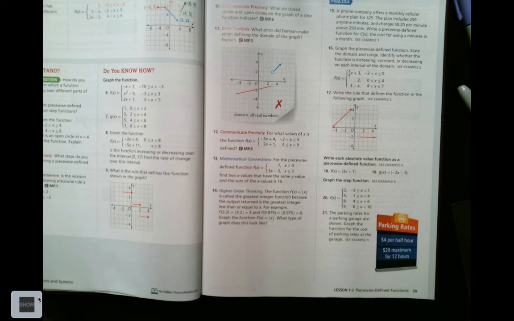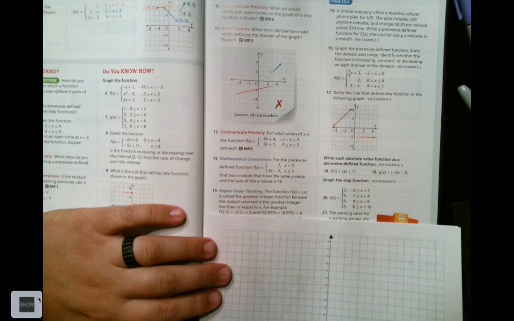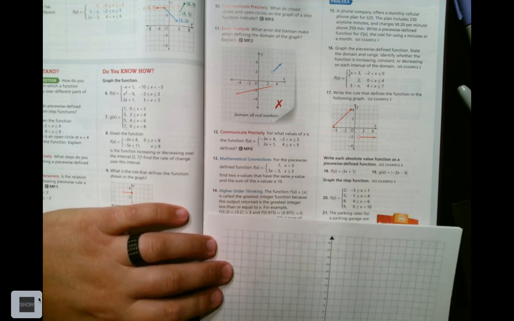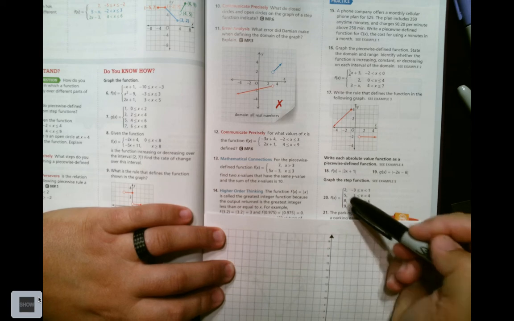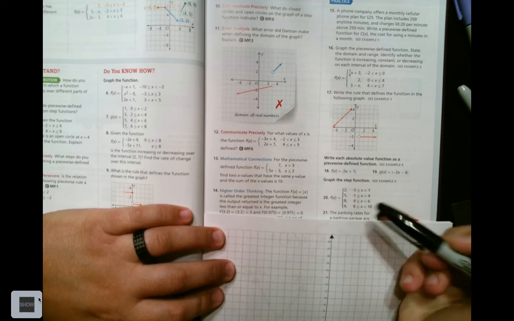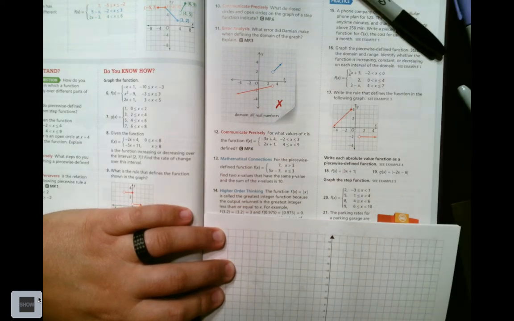20, graph each step function. So these should go a little bit quicker. So let's take a look at these step functions. These are kind of pretty easy to do. They literally just sound exactly like what their name is. They're stepping. So for number 20, I've got that function. It looks like it's a line at y equals 2, a line at 5, a line at 8, and a line at 9. And then they're only going to exist inside of those domain values.